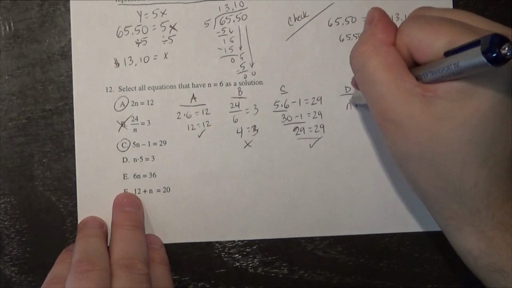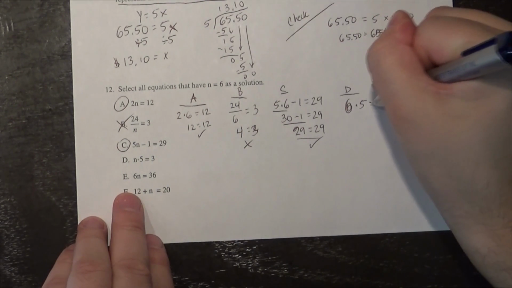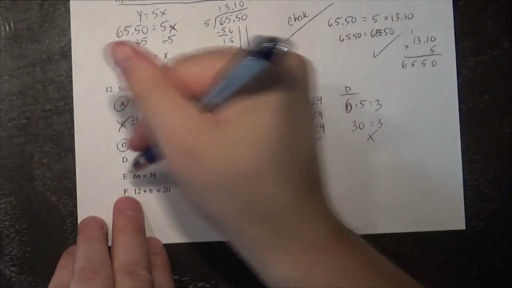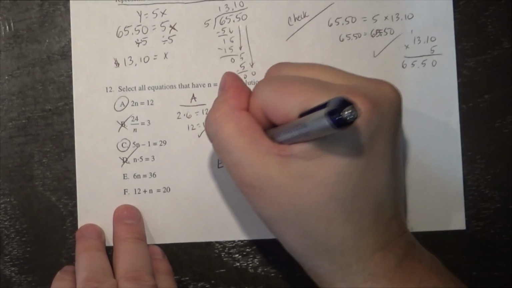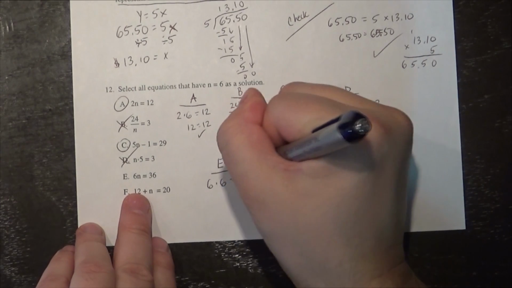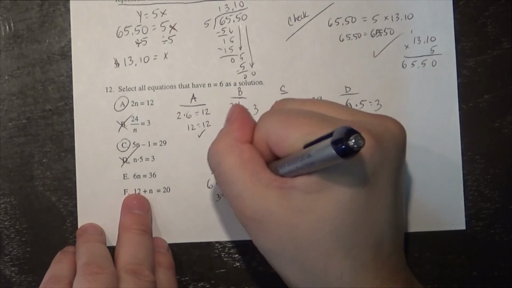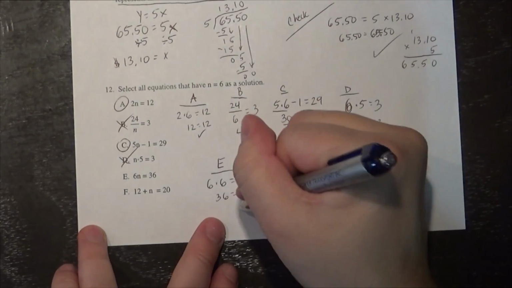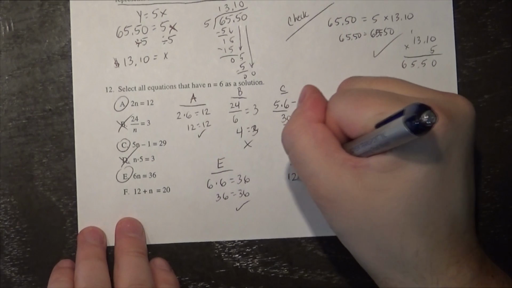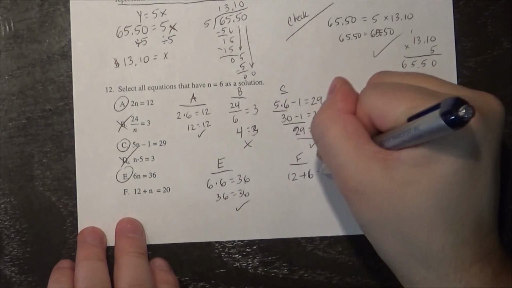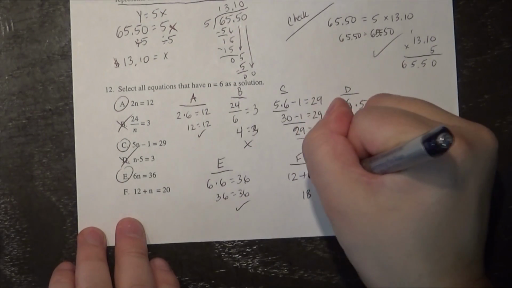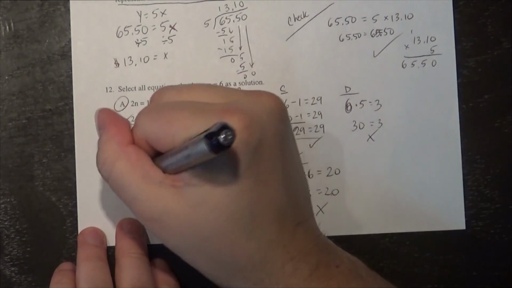Here's option D. n times 5. I should have written 6 times 5 equals 3. Well, 6 times 5 is 30. And 3 is not equal to 30, so it can't be letter D. Here's my work for letter E. So E says 6n, that's 6 times 6 equals 36. And indeed, 36 is true. That works out, so E is correct. And then finally we have letter F. It says 12 plus n, which is really 6, equals 20. Well, 12 plus 6 is going to give me 18. And 18 is not equal to 20.